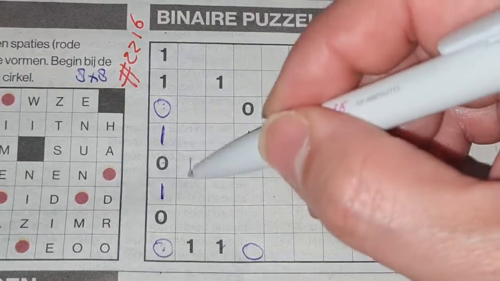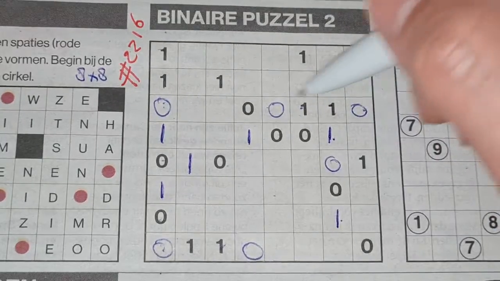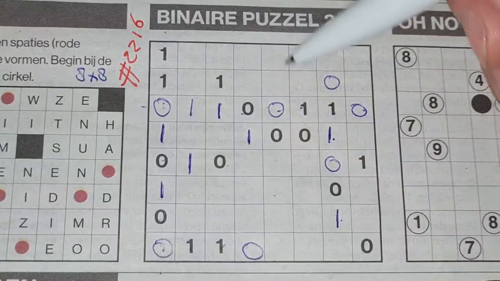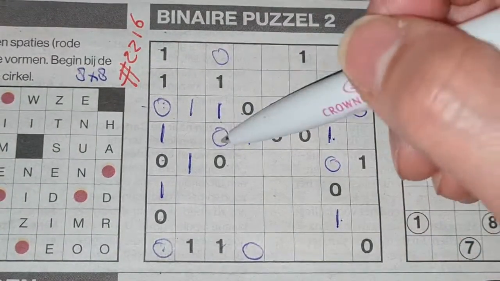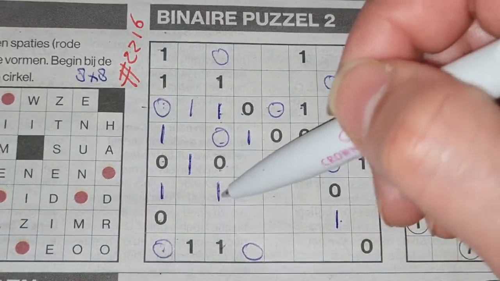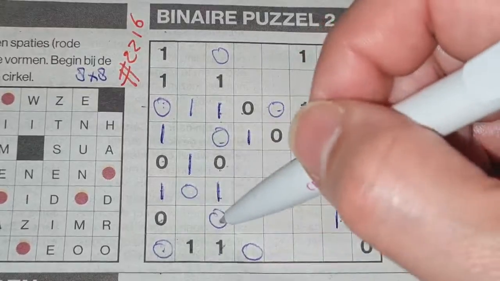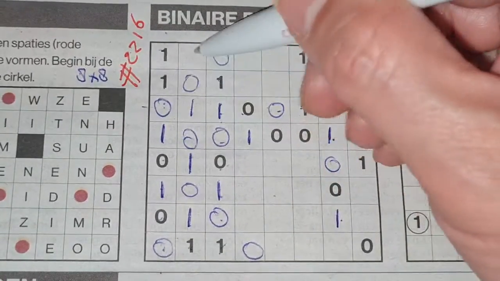Between 2 O's comes in 1. Double one, here no, there no. We have now 4 O's, so the rest are ones. Double one, here no, there no. Double O, here one, there one. Between 2 ones comes an O. Between 2 ones comes an O. Between 2 O's comes an 1. We have now 4 ones, so the rest are O's.